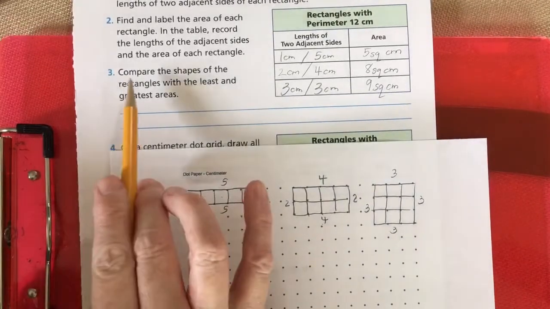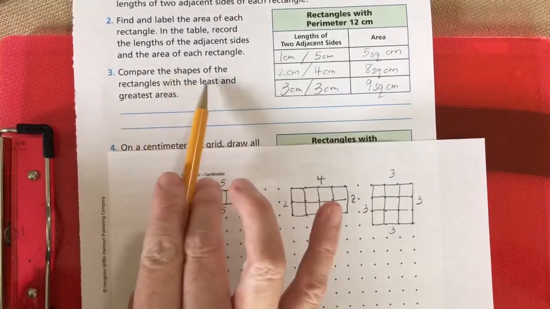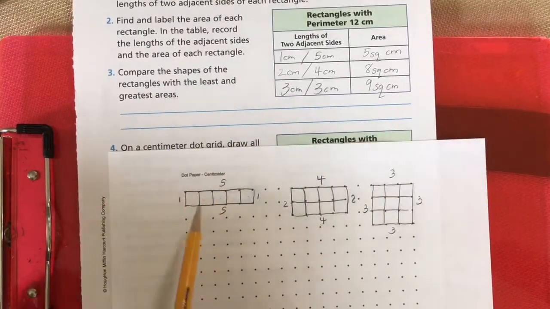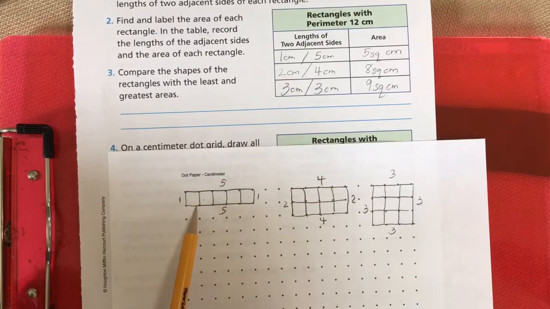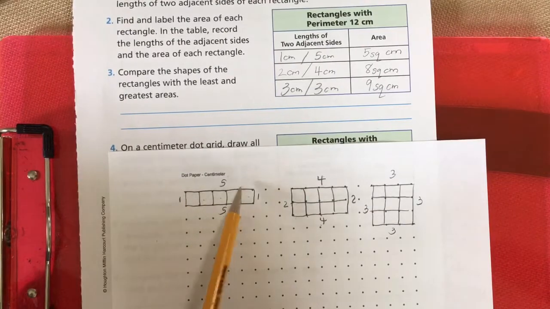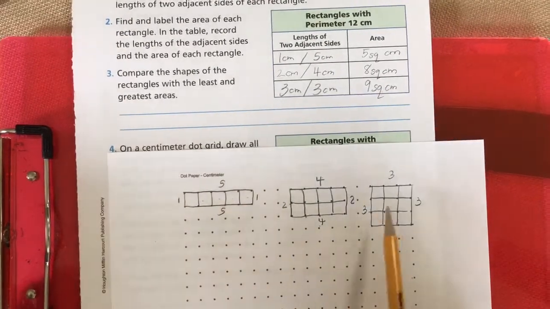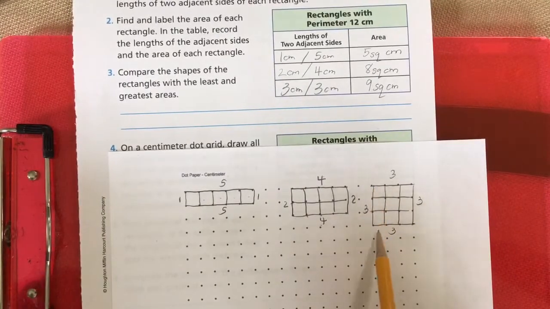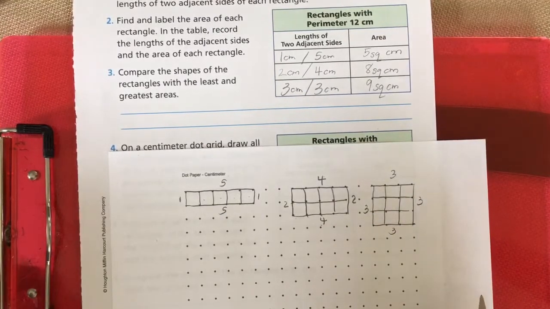So when it says to compare the shapes of the rectangles with the least and the greatest areas, I would probably say the long skinny one right here has the smallest area. And then I would say the one that is a perfect square has the greatest area.